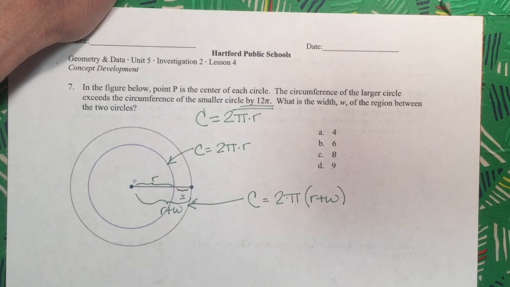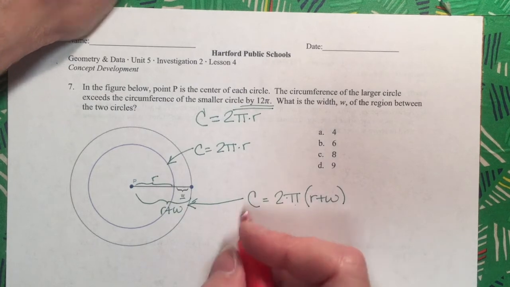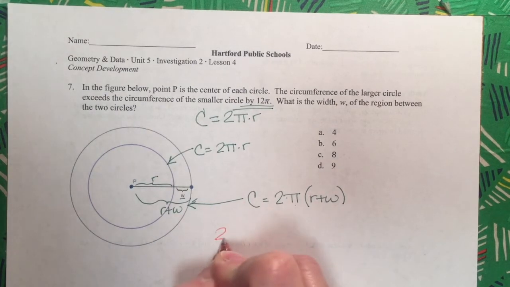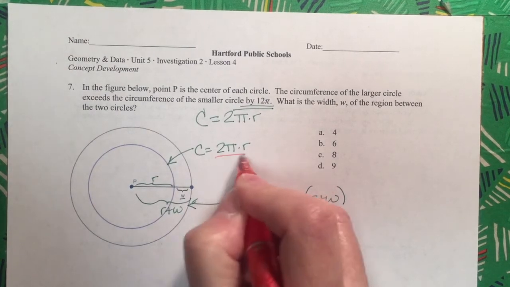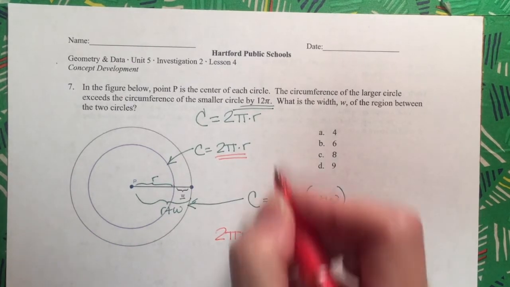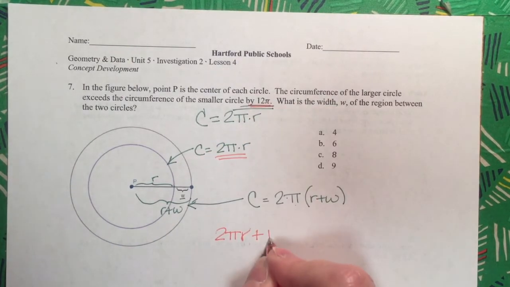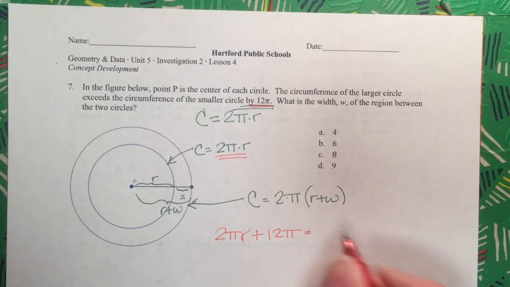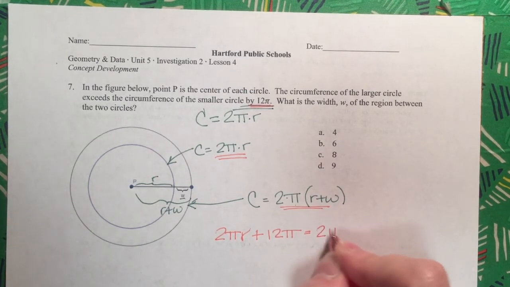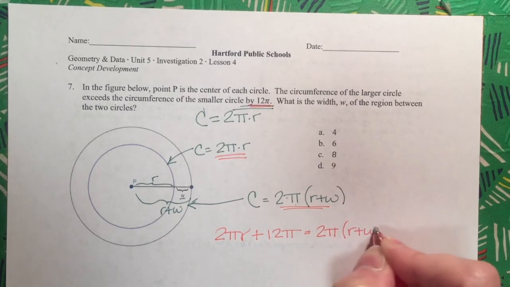So let's write an equation. We can take the smaller circumference, 2 pi r, and if we add 12 pi, it's going to be equal to the larger circumference, which is 2 pi times r plus w.